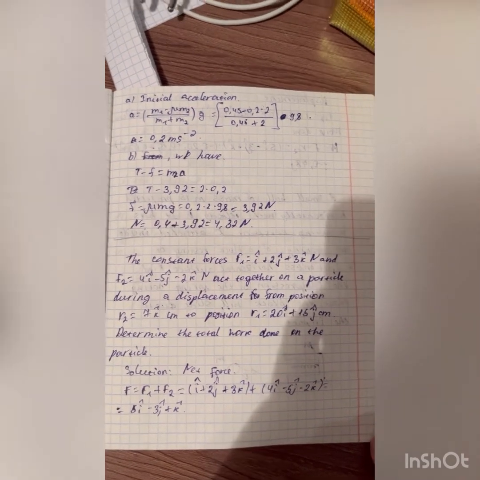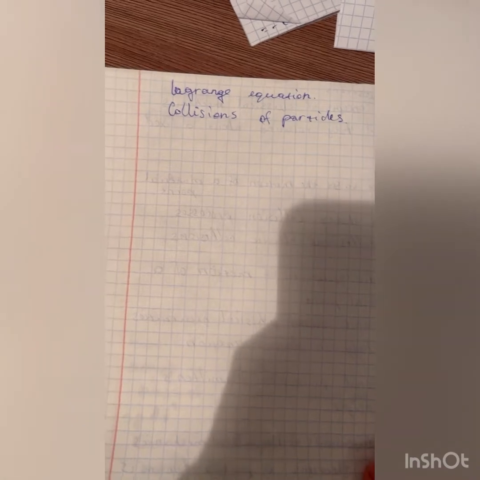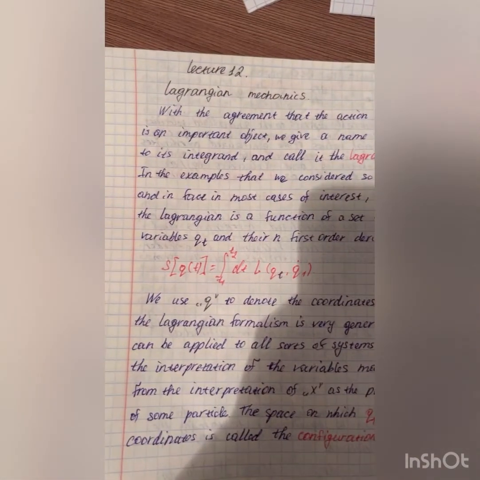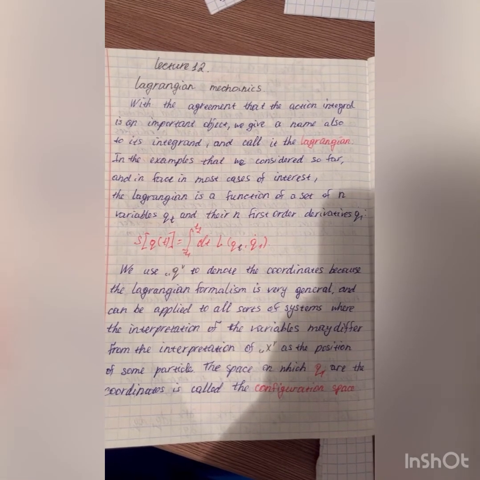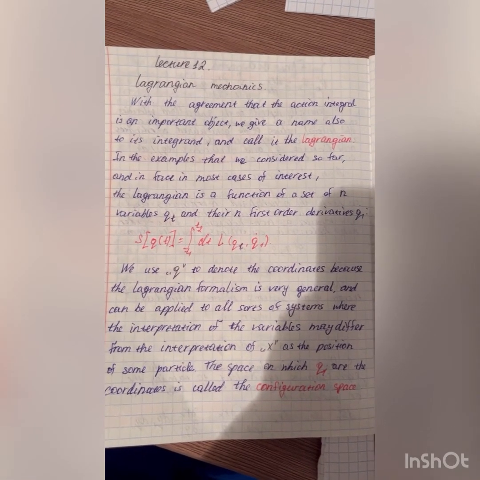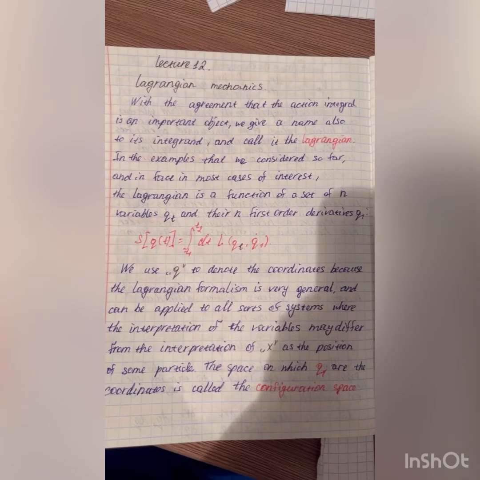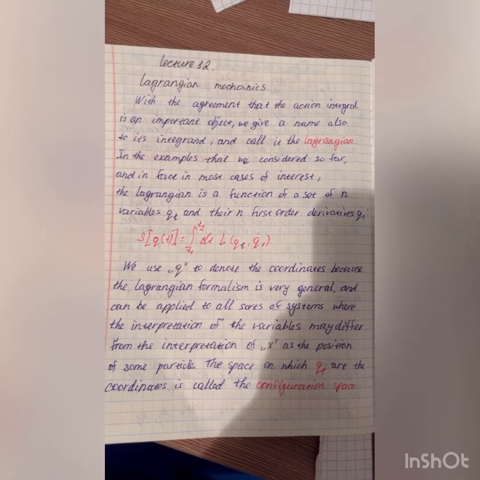T is 4.32 newtons. Next question, Lagrange equations. Lagrangian mechanics. With the agreement that the action integral is an important object, we give a name also to its integrand and call it the Lagrangian.